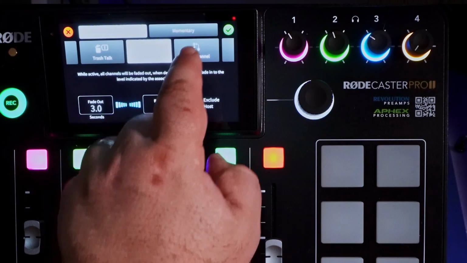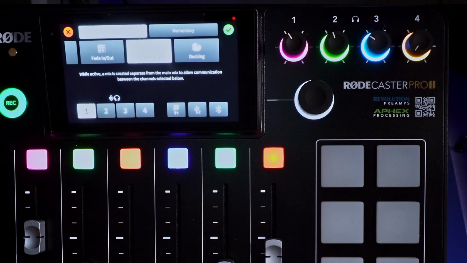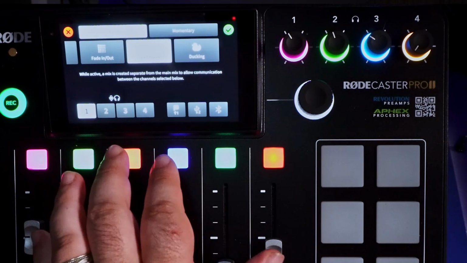So you can get super secretive also by going to back channel. What that's going to do, you select any sources here, and when you do that, it automatically creates a separate mix just for those channels, so that the main mix doesn't hear those channels anymore, and those ones can still hear each other and communicate together, and it doesn't go out to the actual recording.